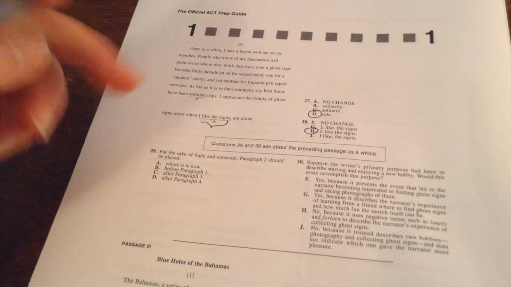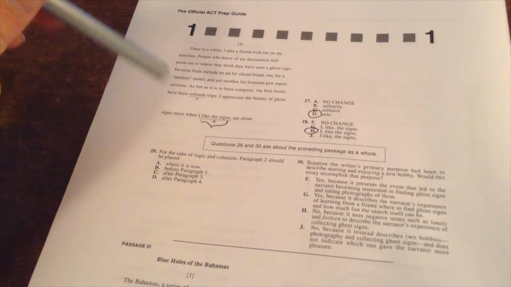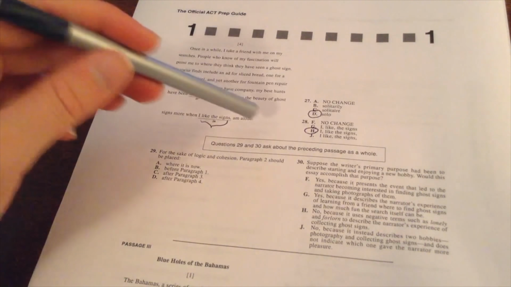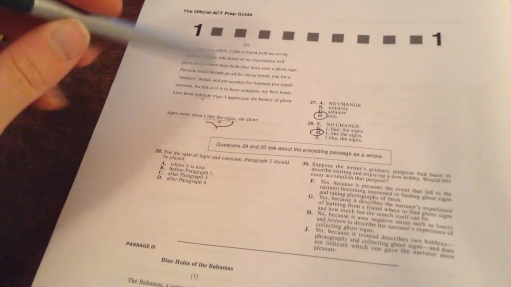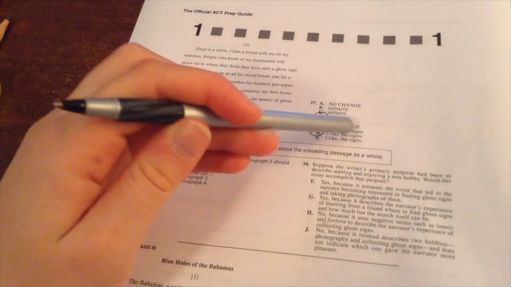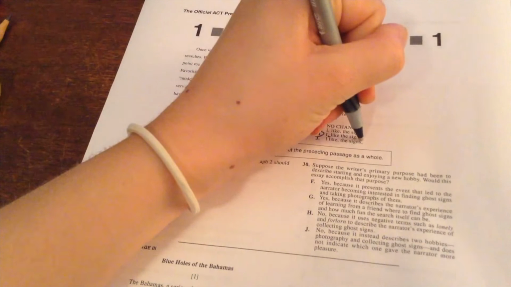You could just say, I appreciate the beauty of ghost signs more when I am alone. So like the signs here is called an appositive, which means you have to have a comma before and after the appositive. An appositive is just a fancy word for something that you can take out of the sentence. It just describes the subject, but you don't really need it there.